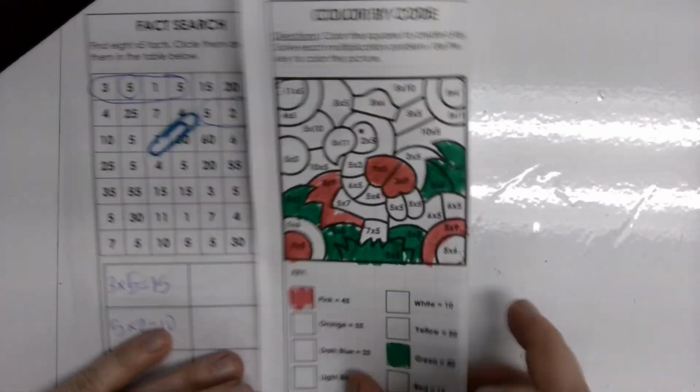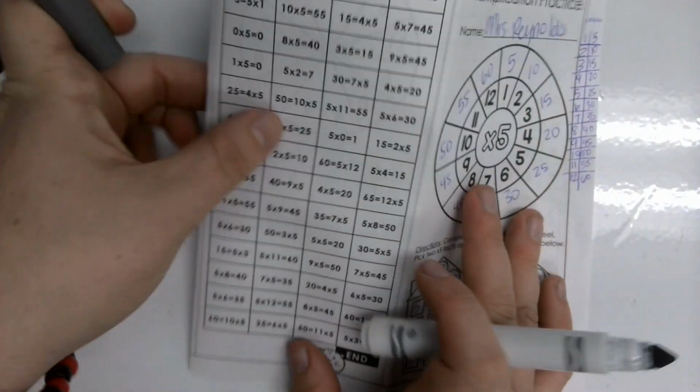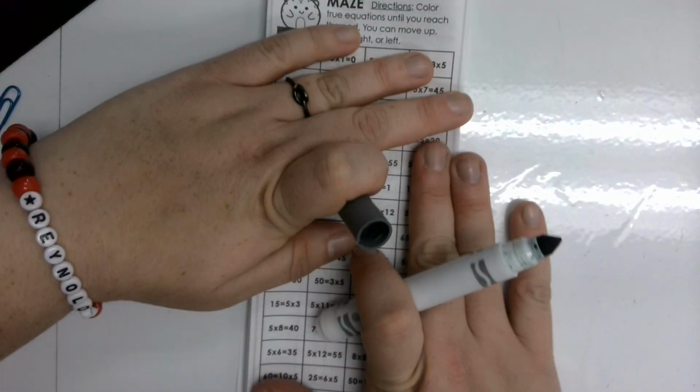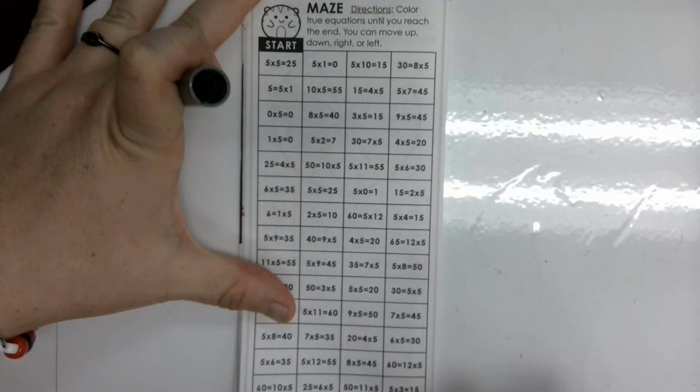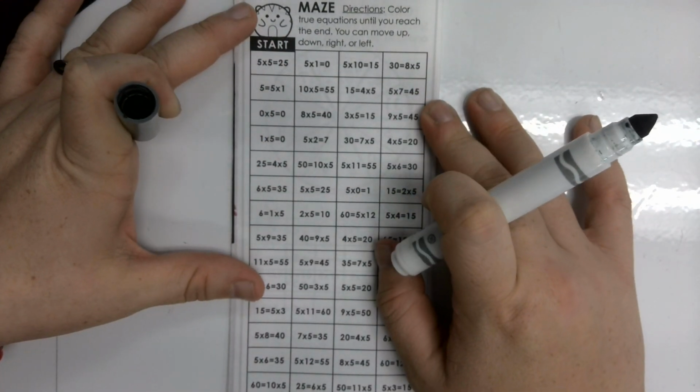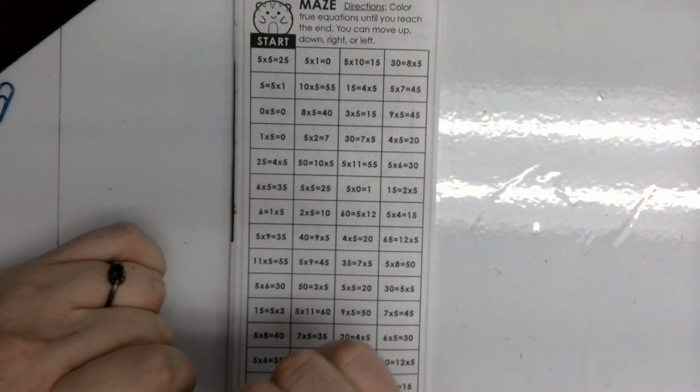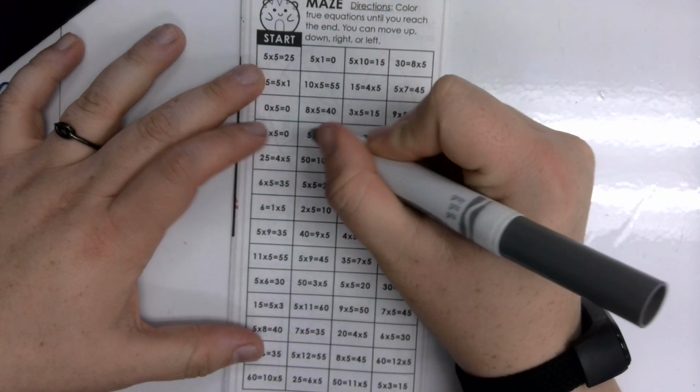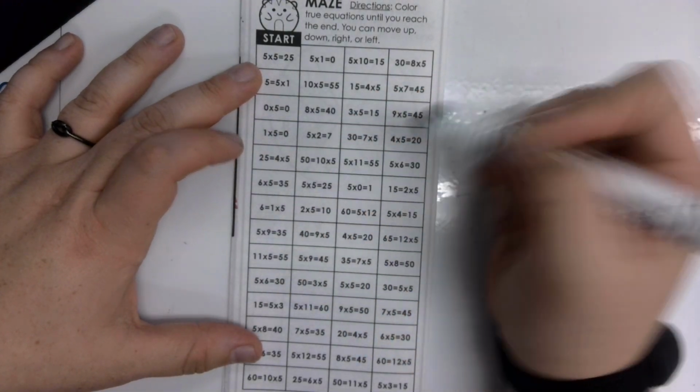It's no big deal. Okay, the final part back here on the back, it says color the true equations until you reach the end. You can move up, down, right, or left, not diagonally, so you can't go this way, that way, that way, or that way.